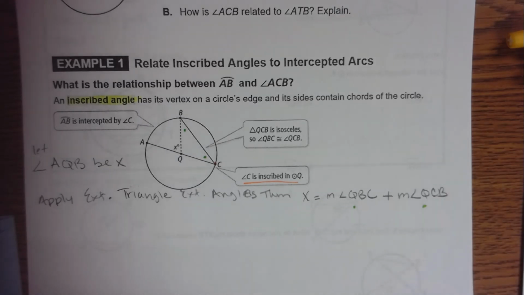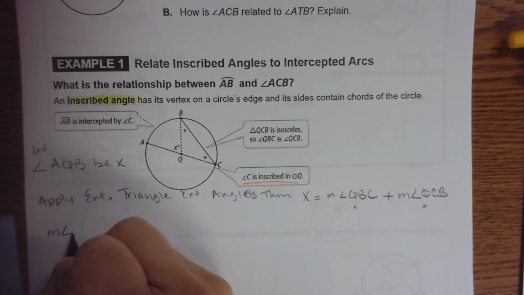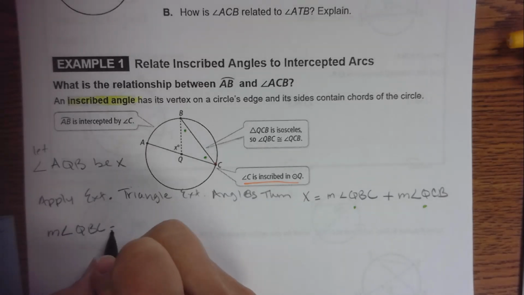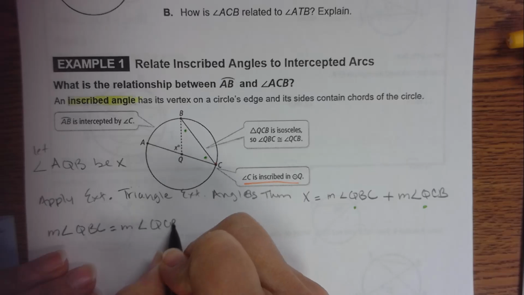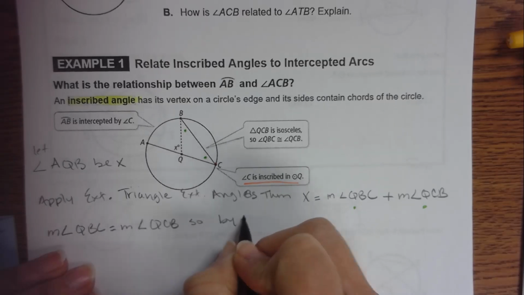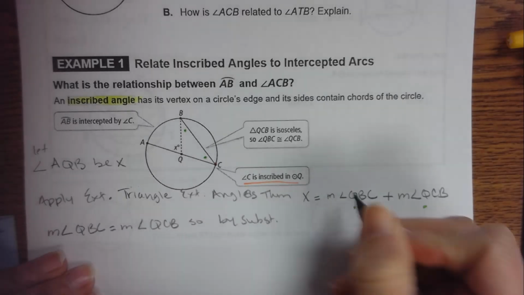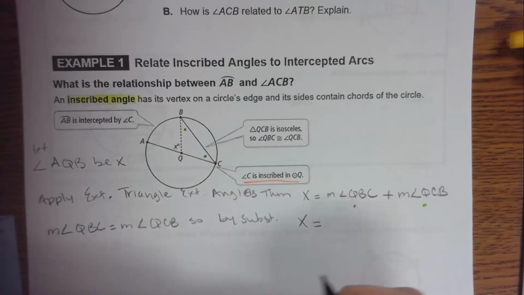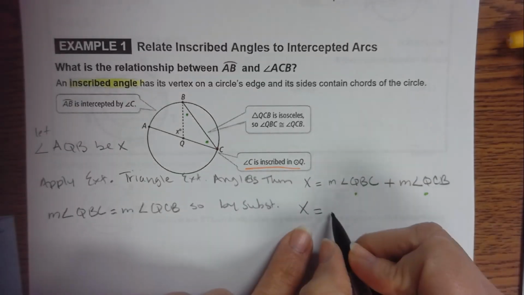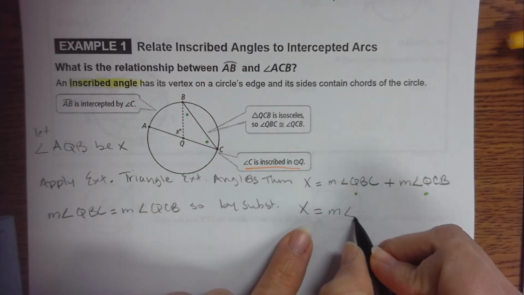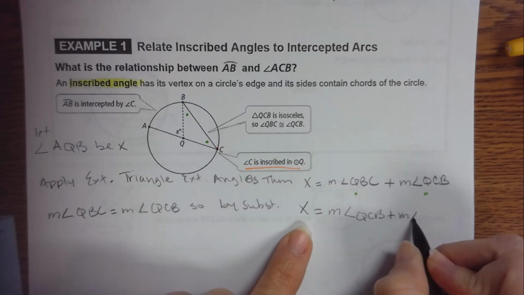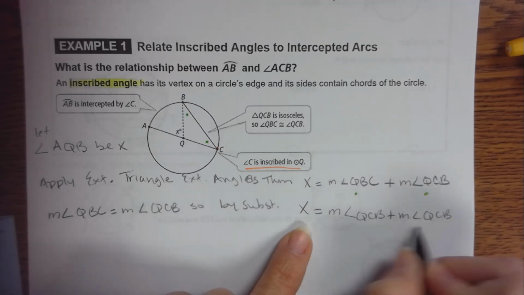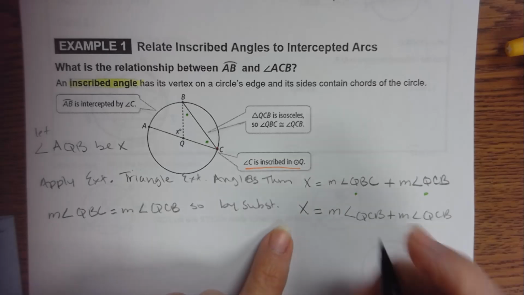So by substitution, I know the measure of angle QBC is equal to the measure of angle QCB. So by substitution, I can rewrite this as X equals the measure of angle QCB plus the measure of angle QCB. So now I have two of them. I'm just going to do the algebra here and simplify it.